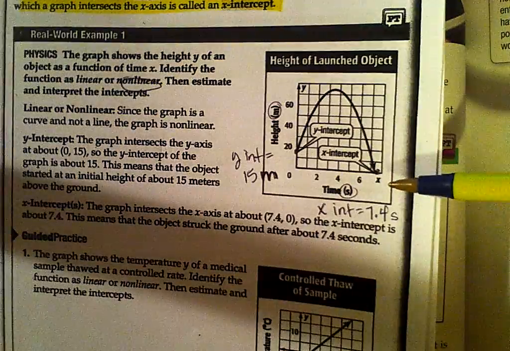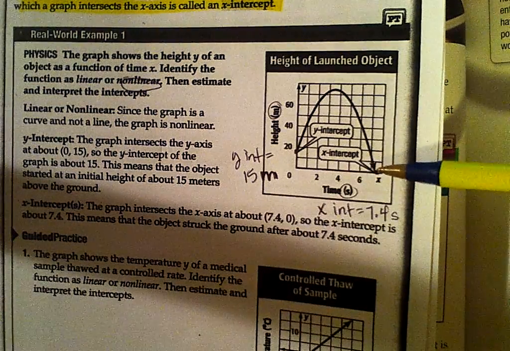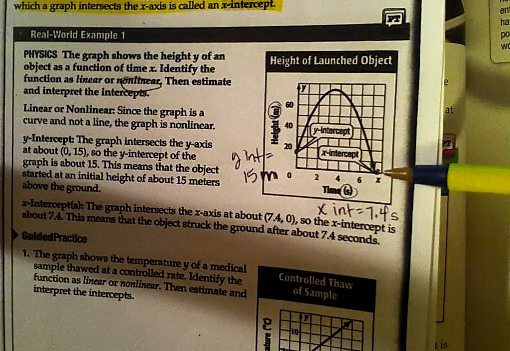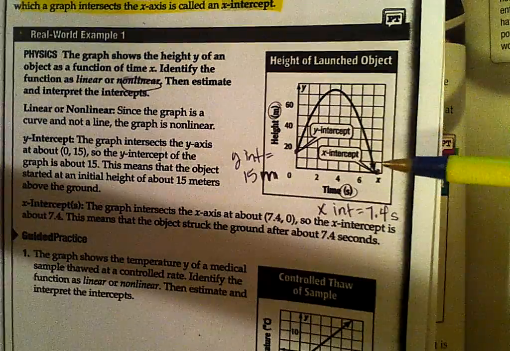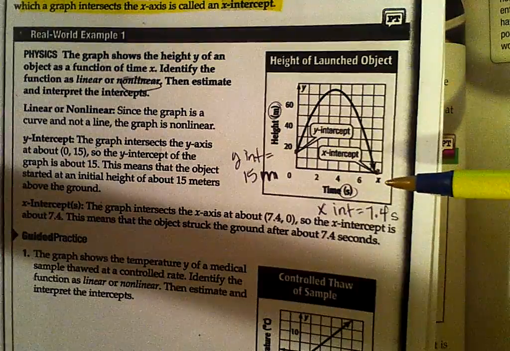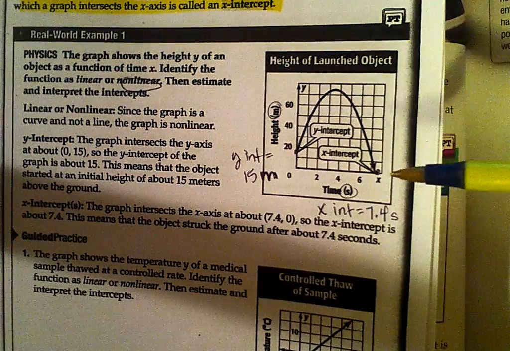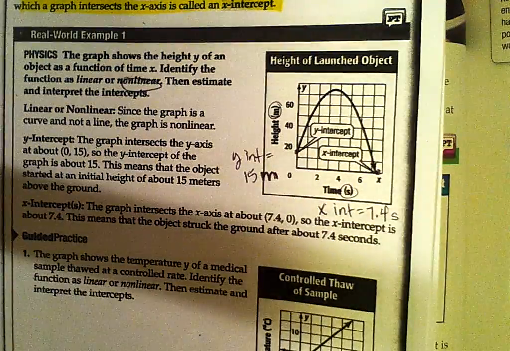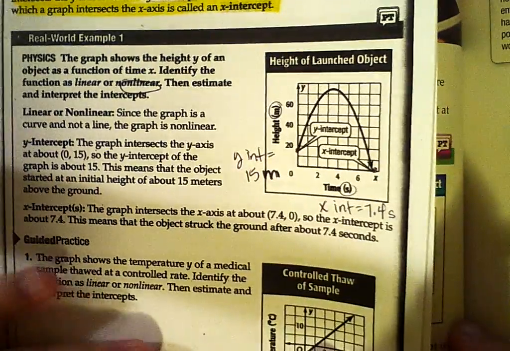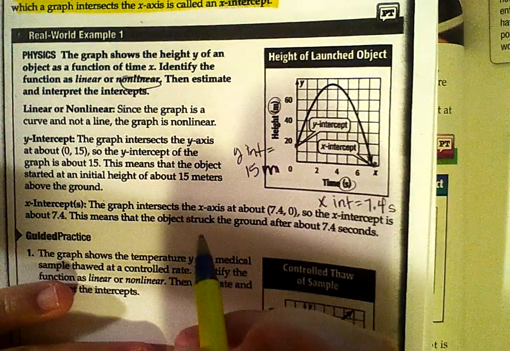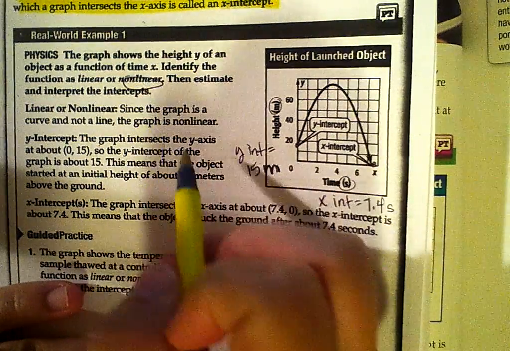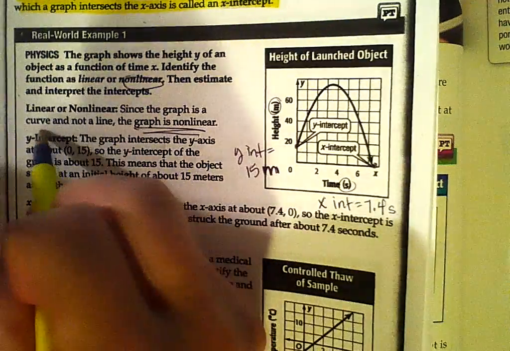Okay, and then over here, this says at a time of about 7.4 seconds. Then you look to see what this is, height, y. At 7.4 seconds, the height of the object was 0. Another way that we would say that in more clear everyday language would be the object hit the ground at about 7.4 seconds. Okay, so that's example 1. Let's see, we will just kind of underline and highlight the important stuff here instead of rewriting it. We have that it's nonlinear because it's a curve and not a line.